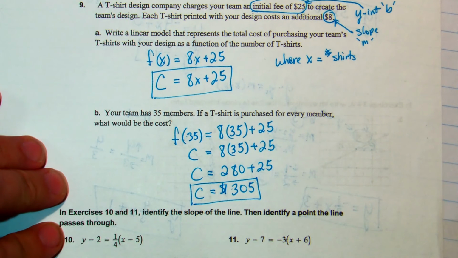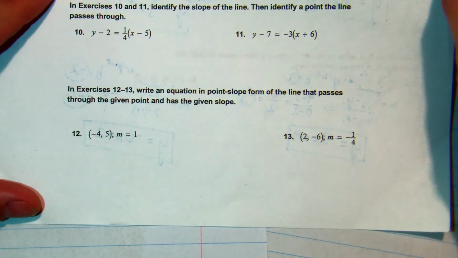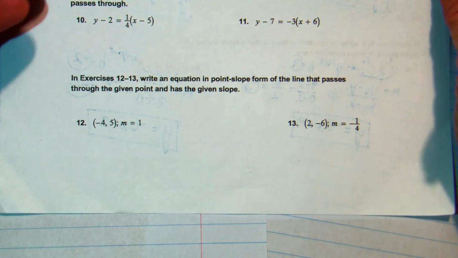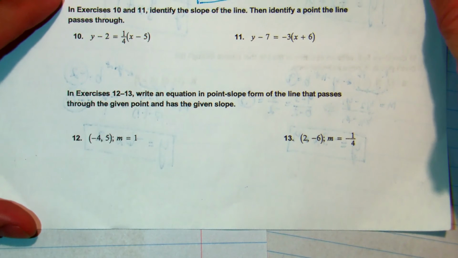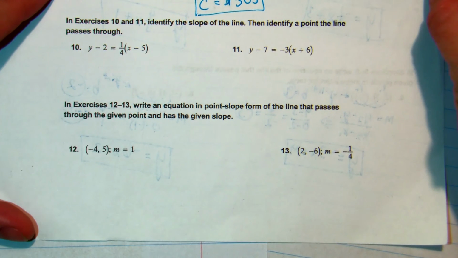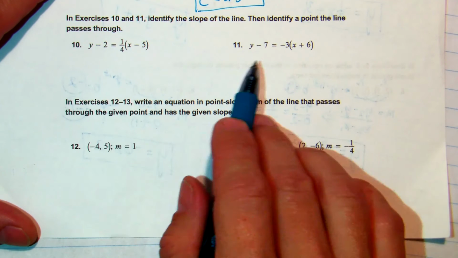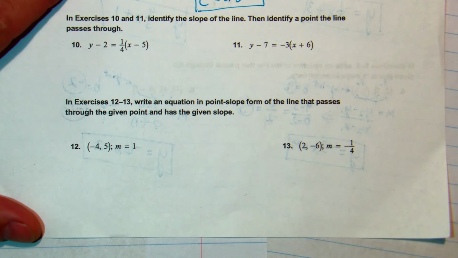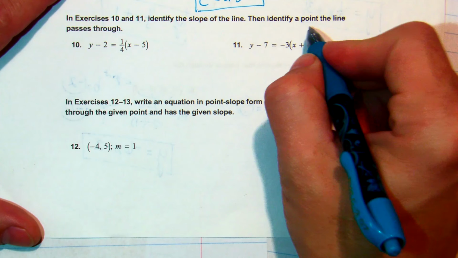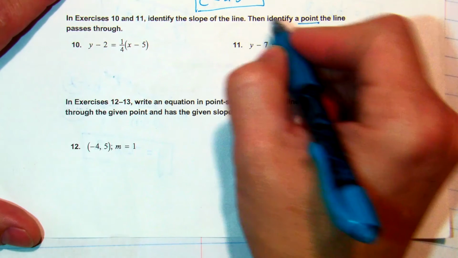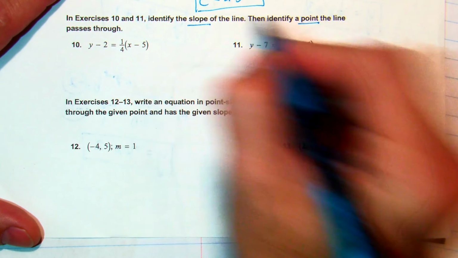And that is your answer for 9B. All right, the last 4 problems are going to be dealing with point slope form. And they really want you to recognize that number 10 and number 11 are already in point slope form. And if you know what the point slope form is, then you should be able to pull out certain values. In this case, they want you to identify a point, and they want you to identify the slope.